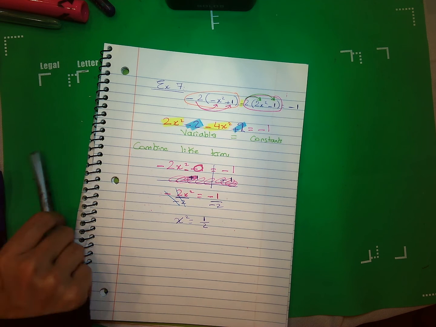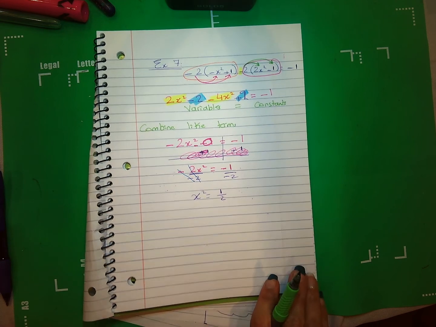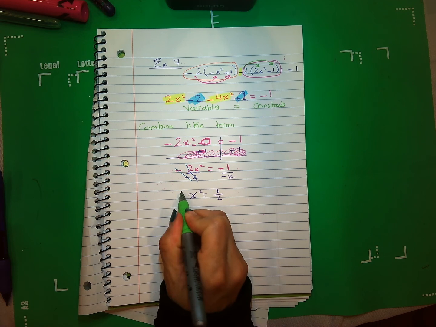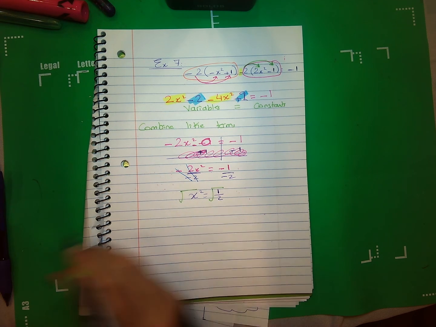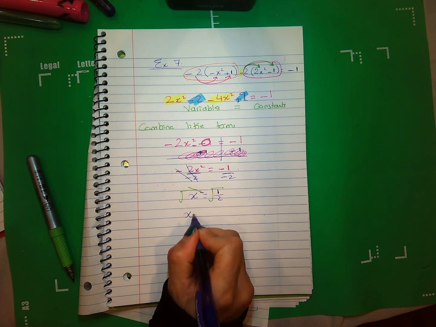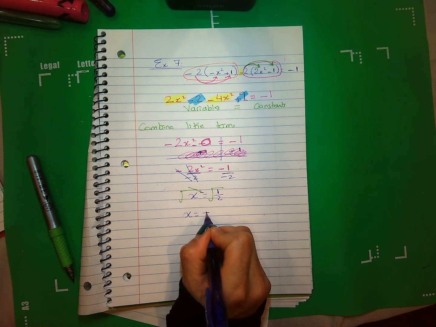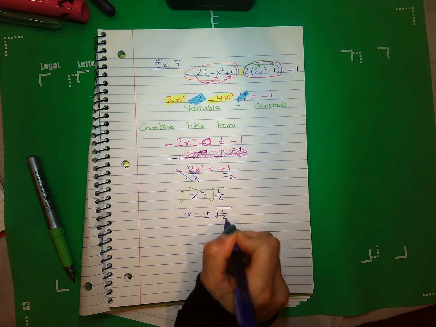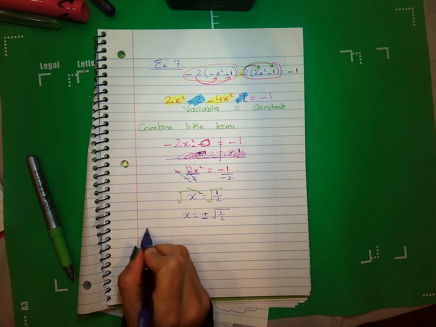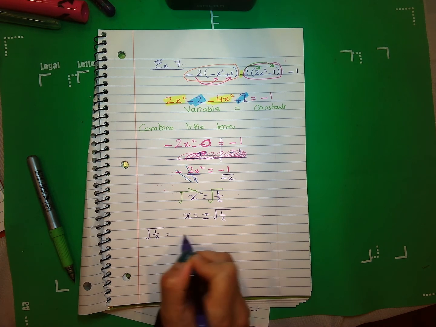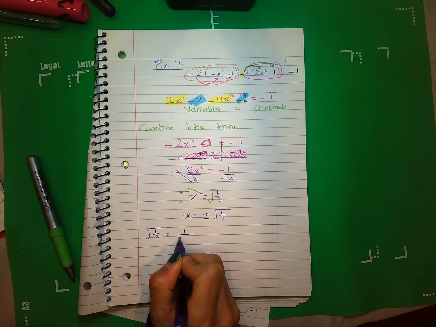Same concept. In order for me to get rid of that second power, I have to square root both sides. And then I will get x equals plus or minus square root of 1 over 2. Square root of 1 over 2 is the same as 1 over square root of 2.